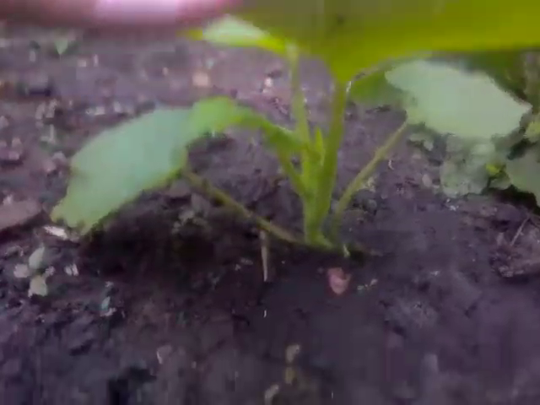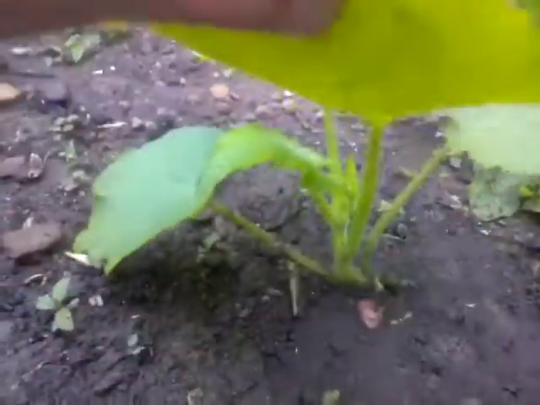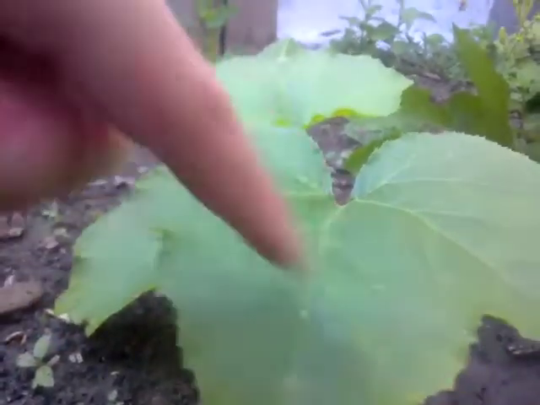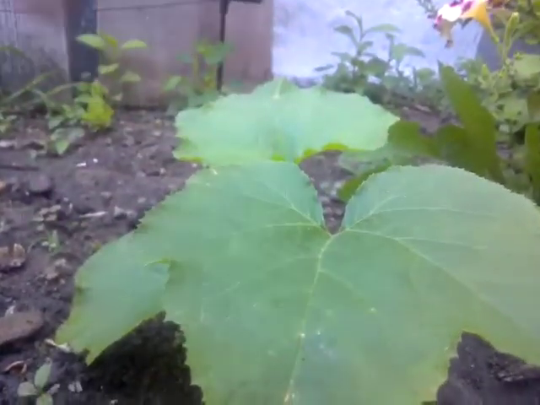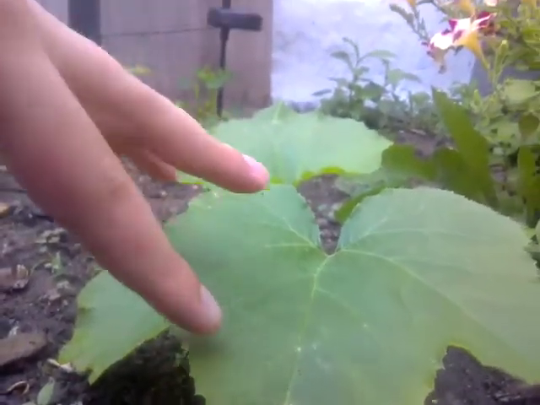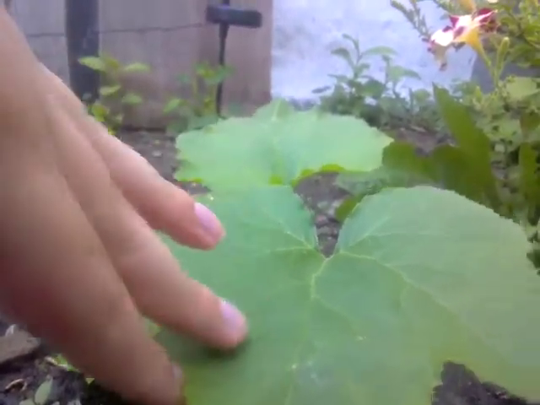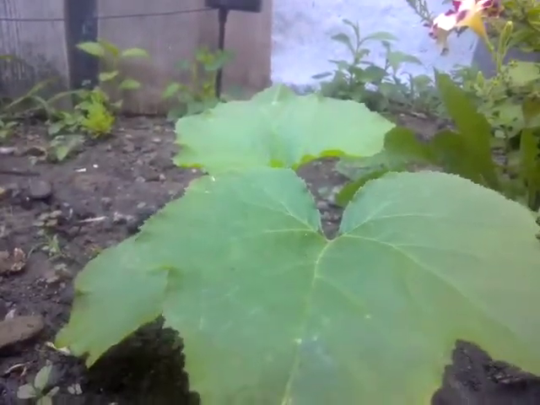The next one is squash bugs, which will be under the leaf. They'll lay eggs there, and then they'll start feasting and breaking the leaf down, and it will cause all the other leaves to do so, and your plant will die.